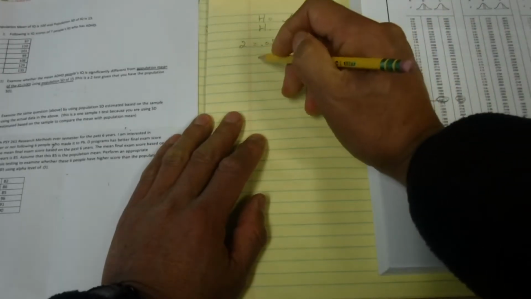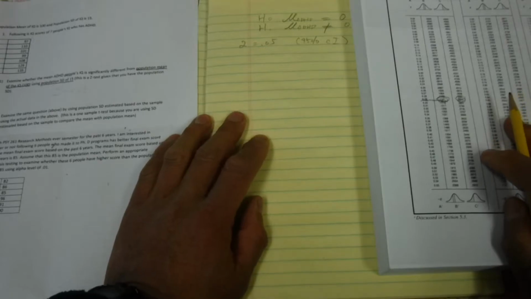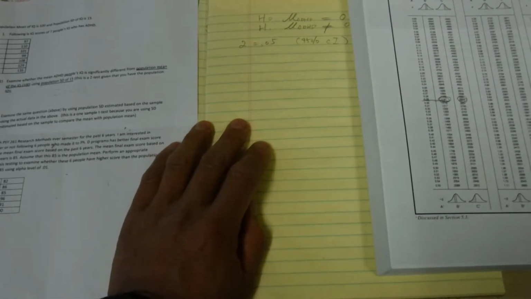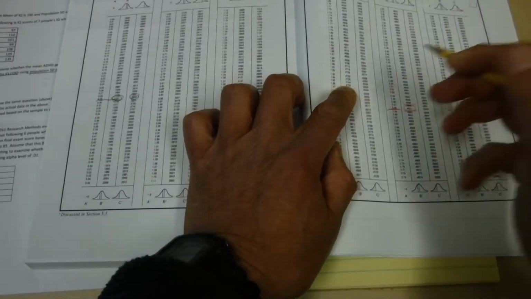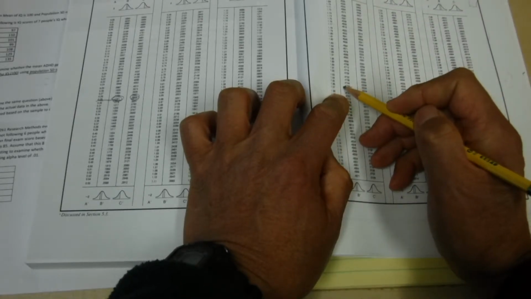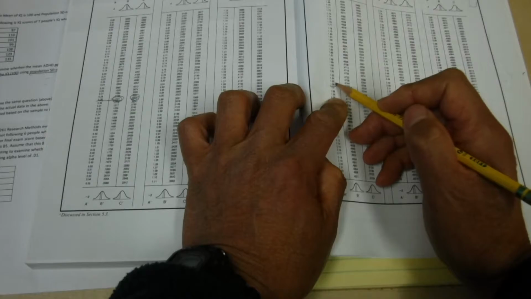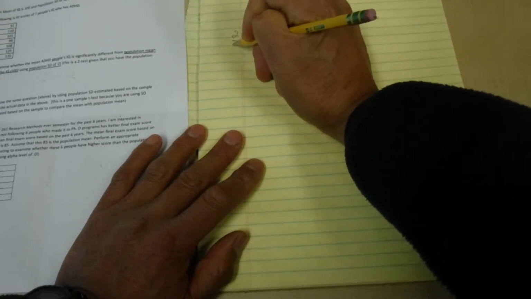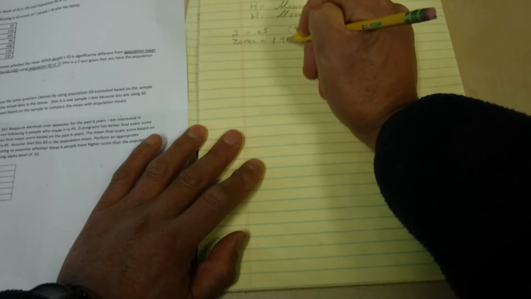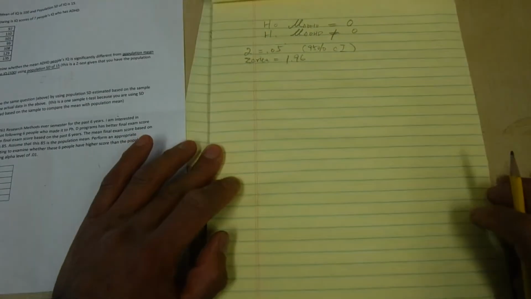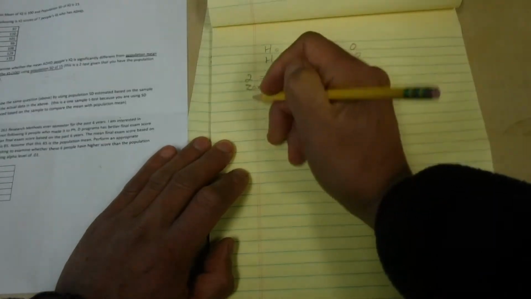95% means half of the mountain is 47.5. So therefore, what you look at is 0.475 in the table. The corresponding z score is 1.96. So this means Z critical equals 1.96. So what you need to do is to compute Z observed.